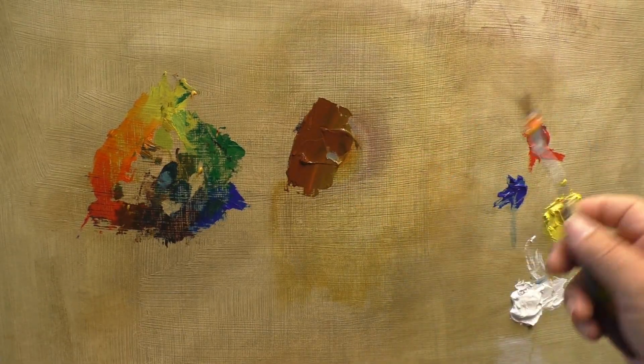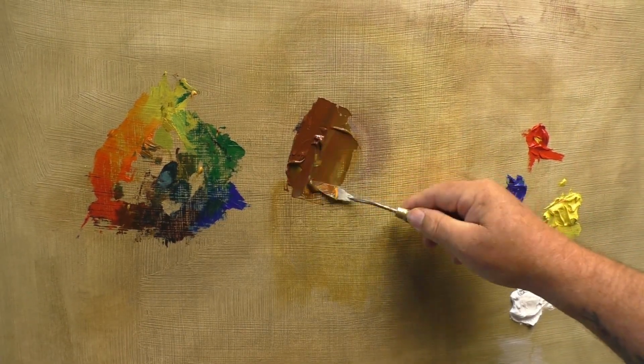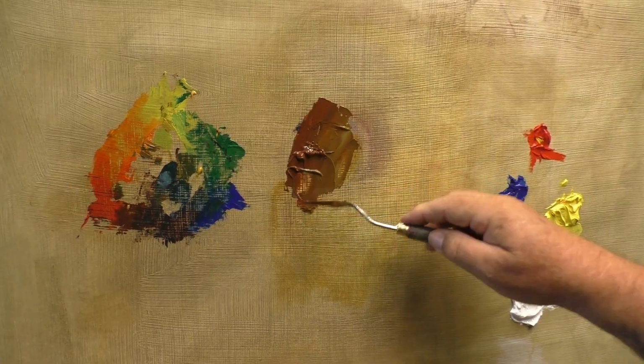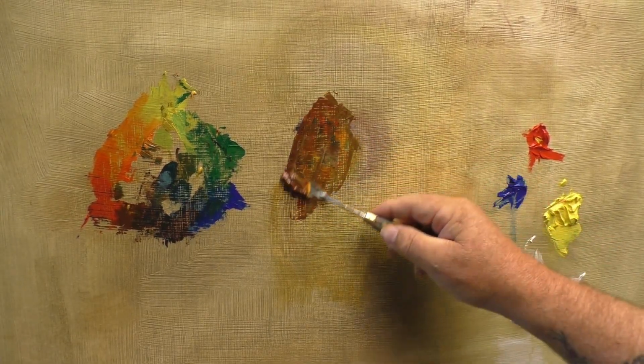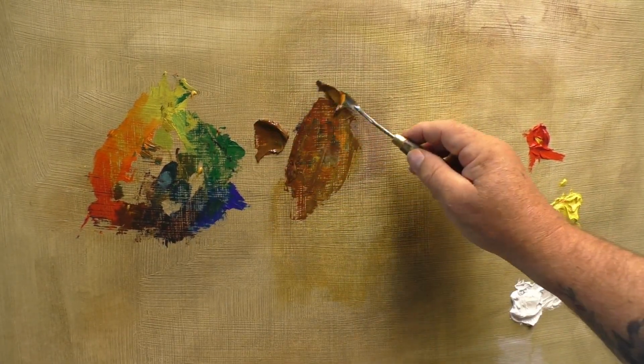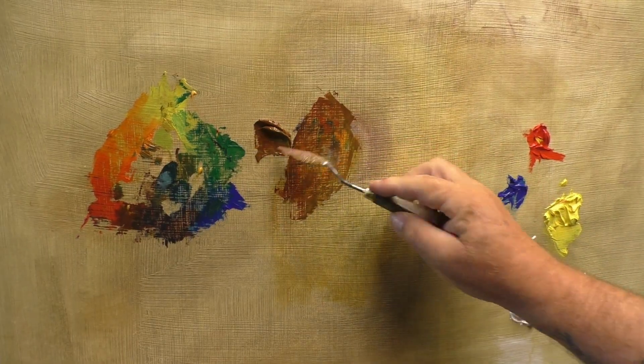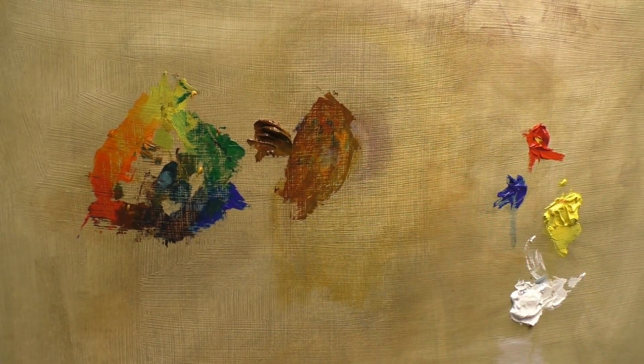Which in reality is a brown. But we as painters, we call it a grey. Alright, so now I've got that grey, collected all that from my easel, from my palette. What do I do?